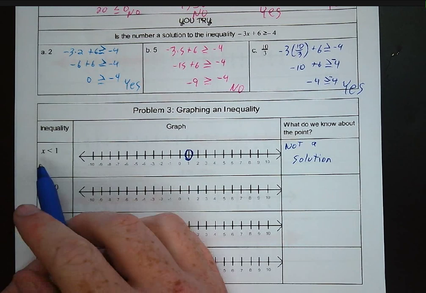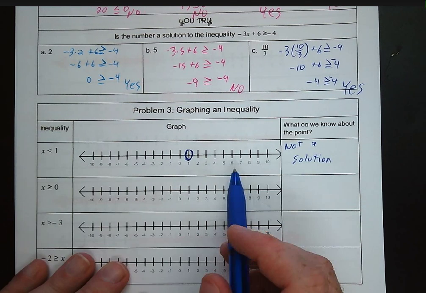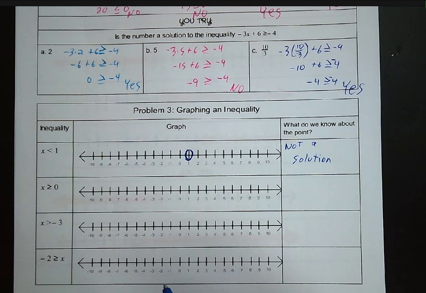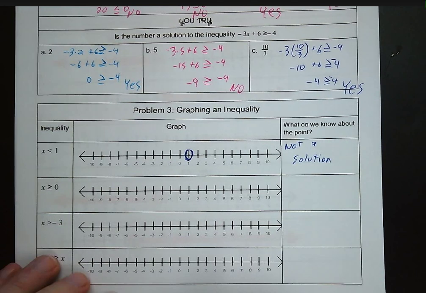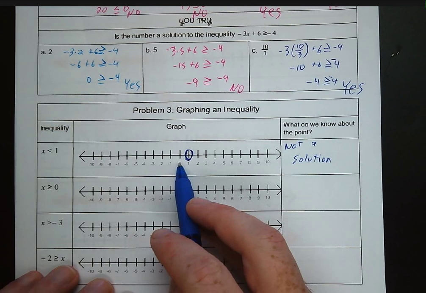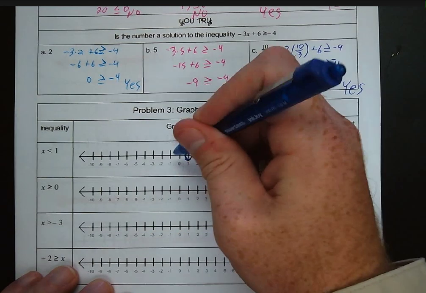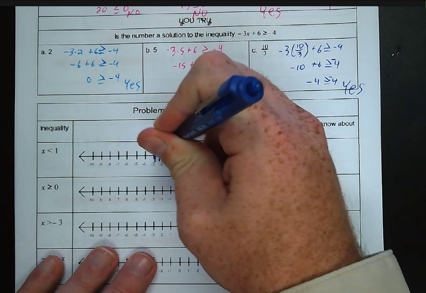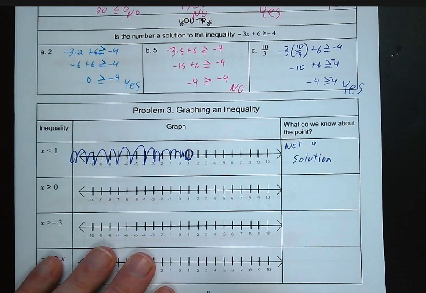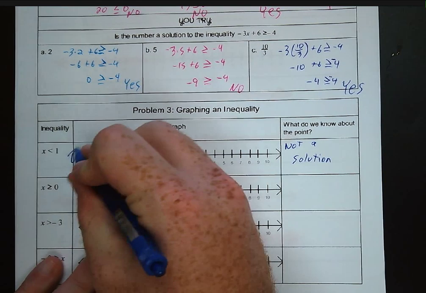Now, which numbers are less than 1? There's two ways that you can approach this. The first way is you can take a test point and plug it in and see if it works. My test point is always going to be 0. So is 0 less than 1? Yes. So that is the side that I color in. Okay.